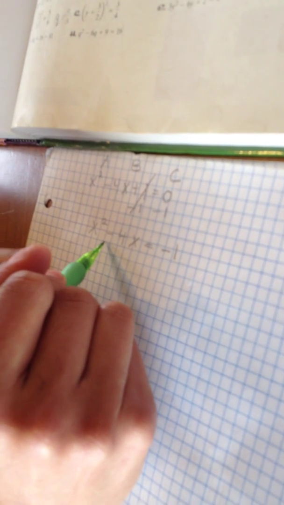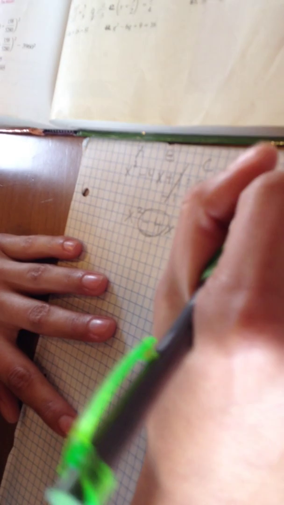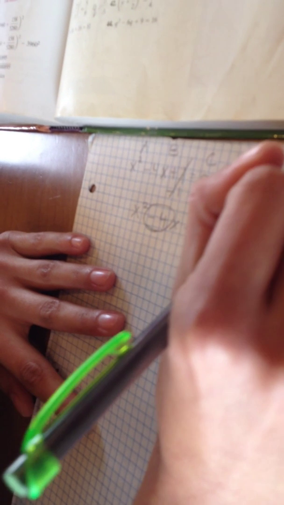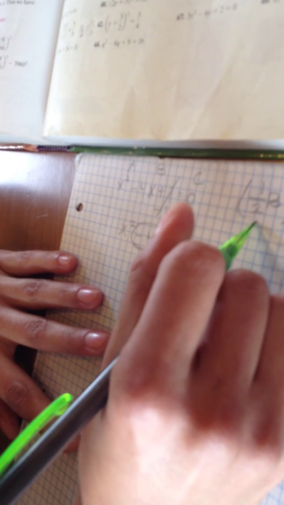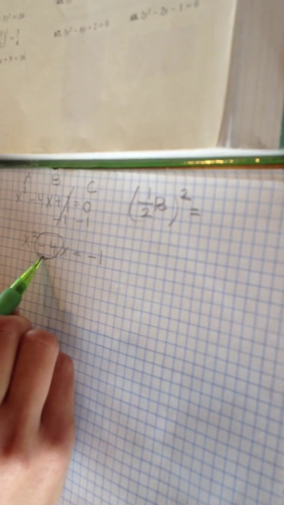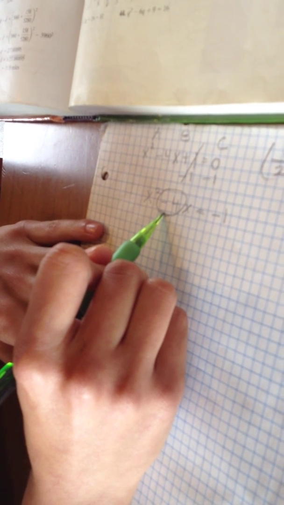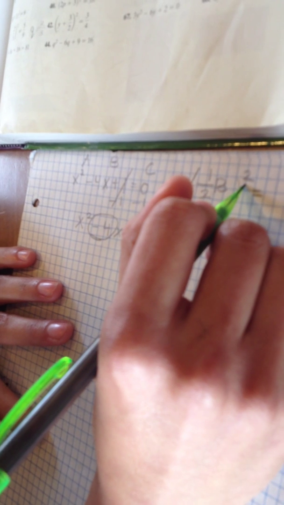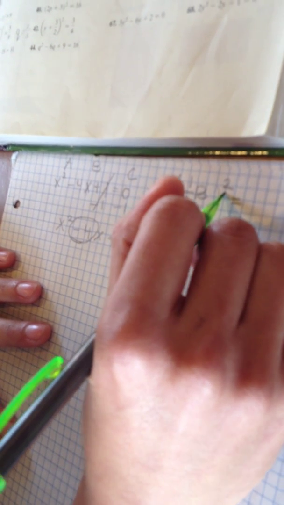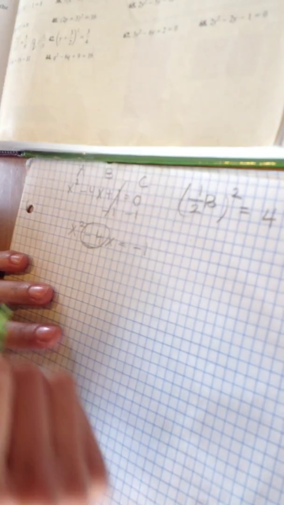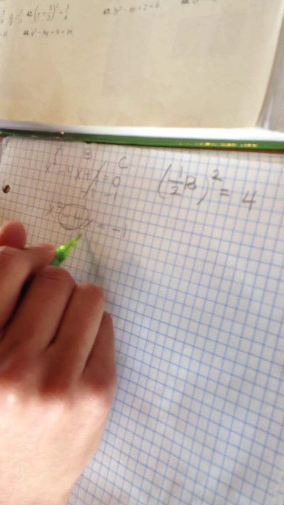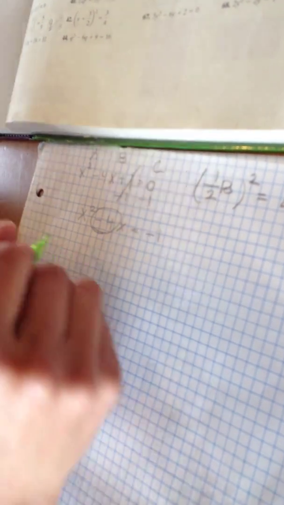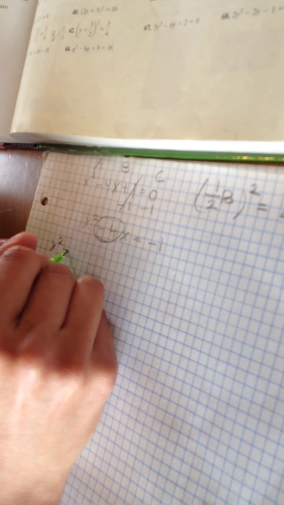And the original B, you find that by finding half of B and squaring it. That's the formula that we're going to use. So half of negative 4 is negative 2 times itself, which is going to be a positive 4. So that's how you get that one. And then you're going to add it to this side, and whatever you do, you have to add it to that side. So it's going to look like this.